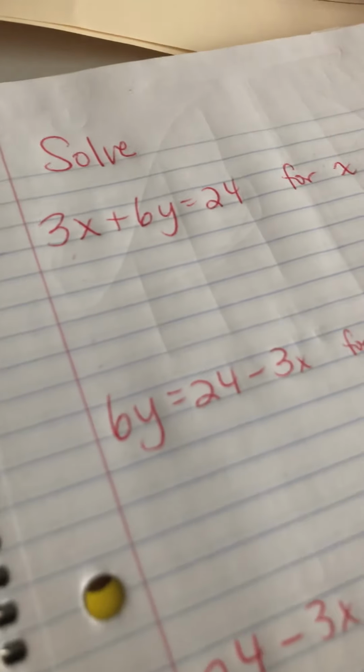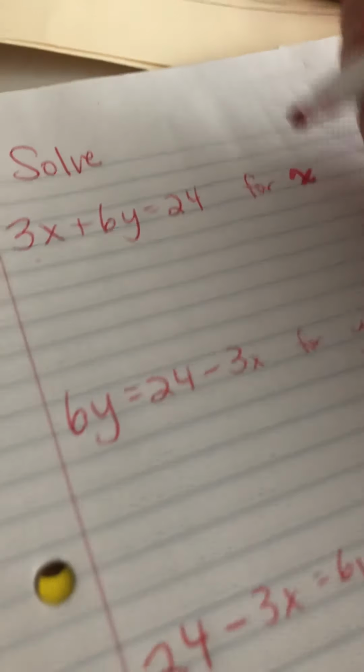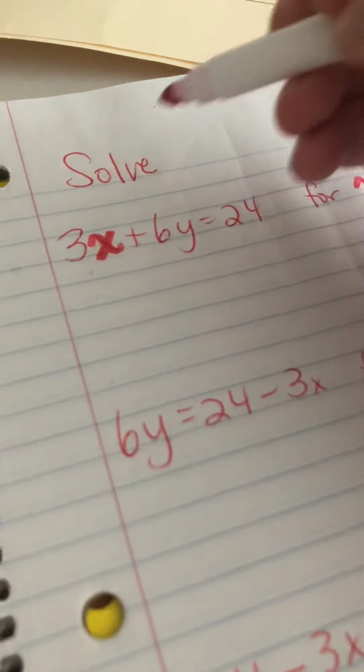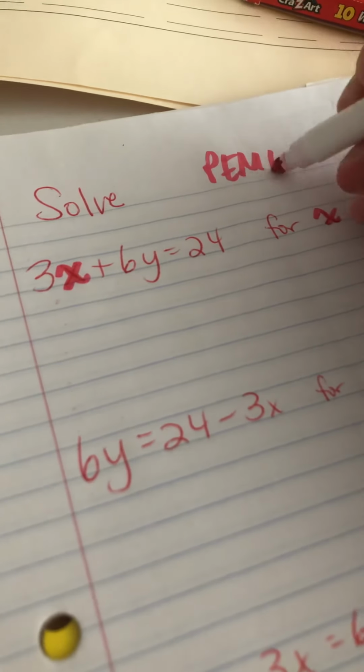Here is how to solve literal equations. So right here it says solve for x. So right here, here's x, right? We want to get x by itself. So we want to do PEMDAS backwards, right?